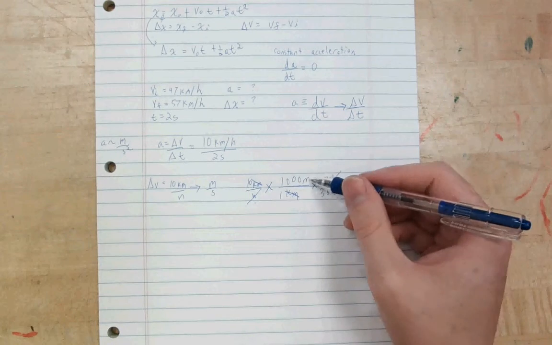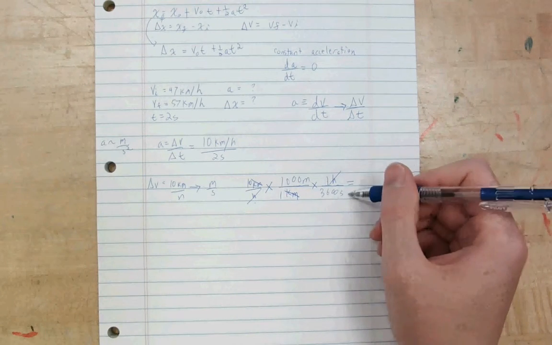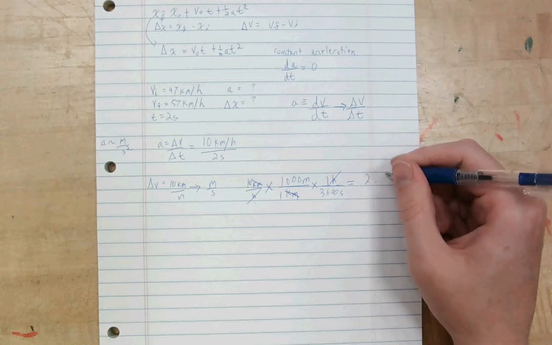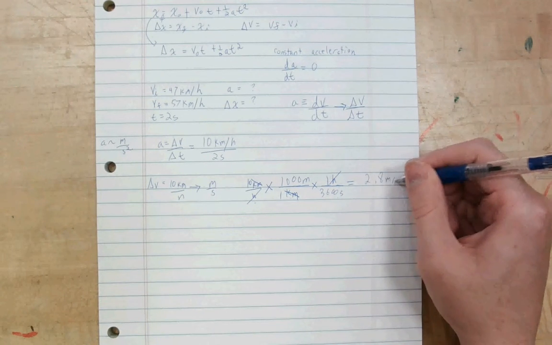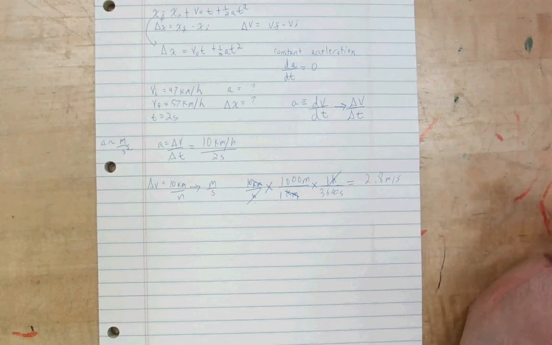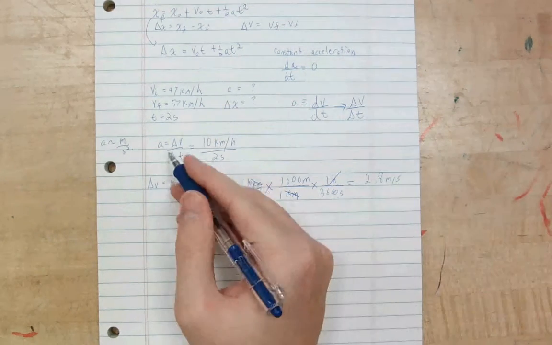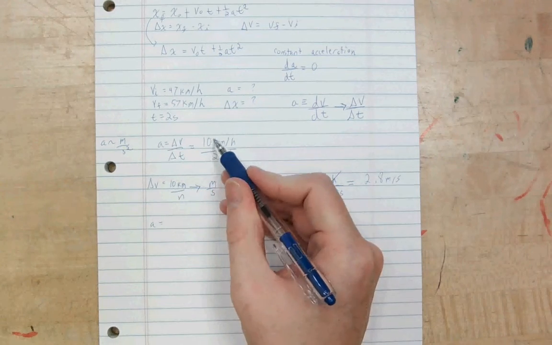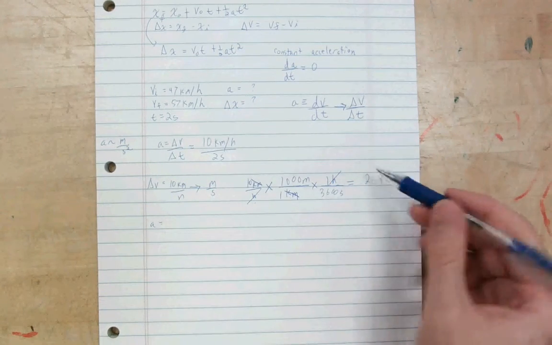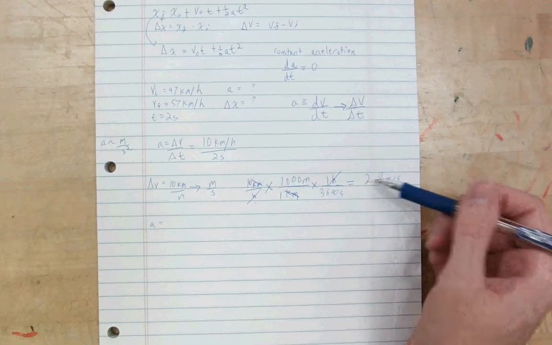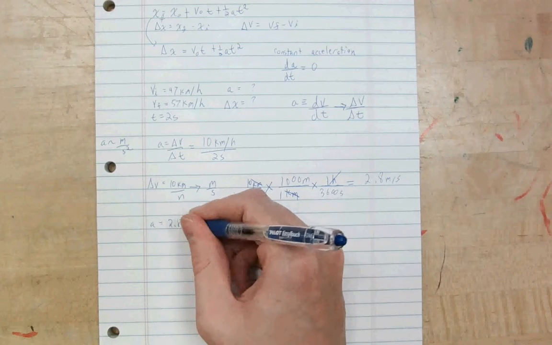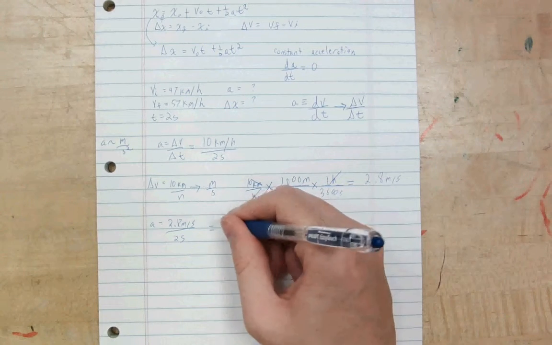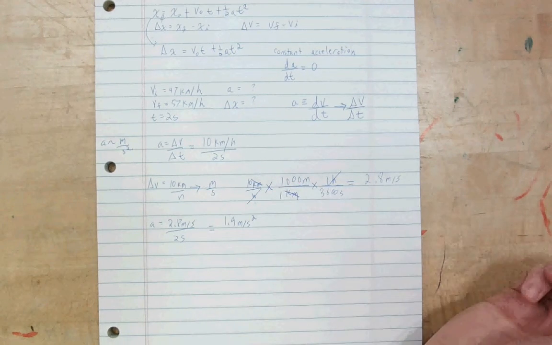And when I do this out, I'll have meters over seconds. When I do this, I get that our delta V was 2.8 meters per second. And now I can find my acceleration in meters per second squared. So a equals, 10 kilometers per hour is 2.8 meters per second, over 2 seconds, equals 1.4 meters per second squared.